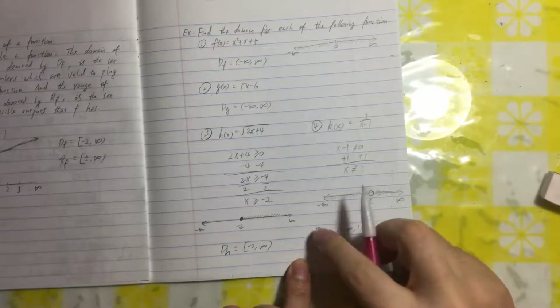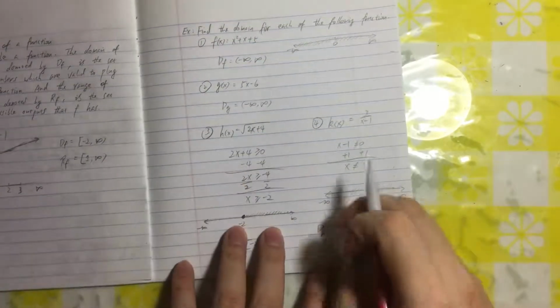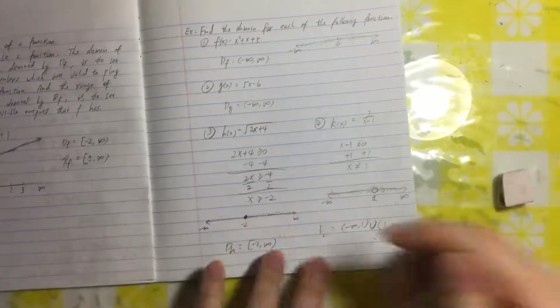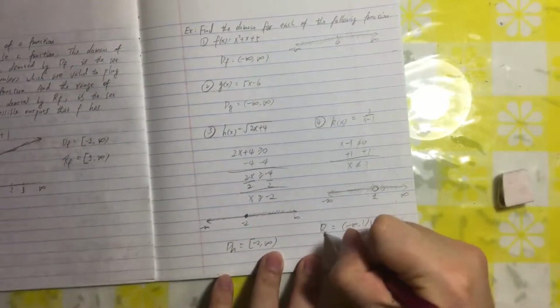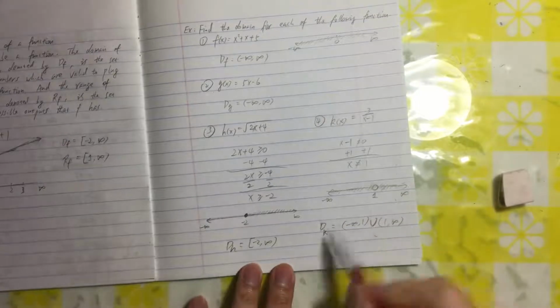D sub k represents the domain of function k. That's the domain of function k. Next example.